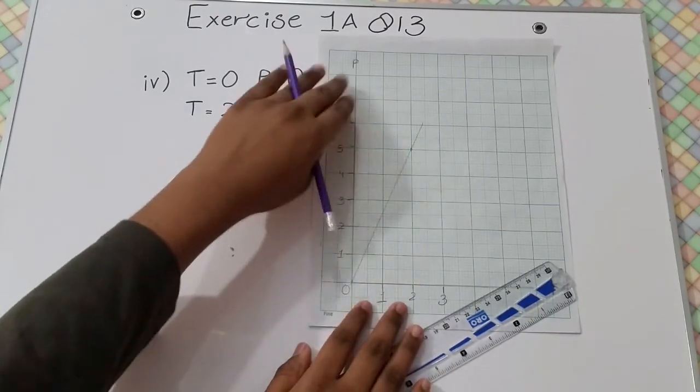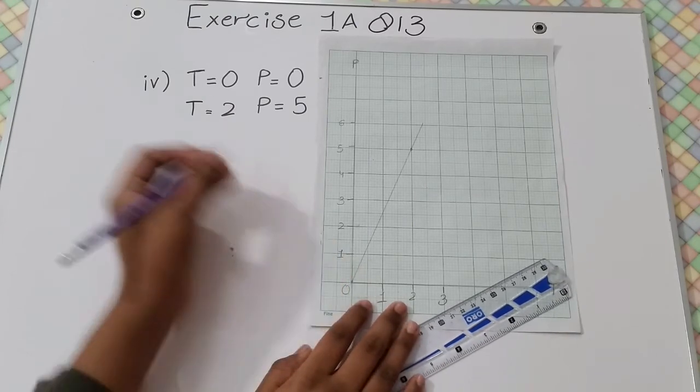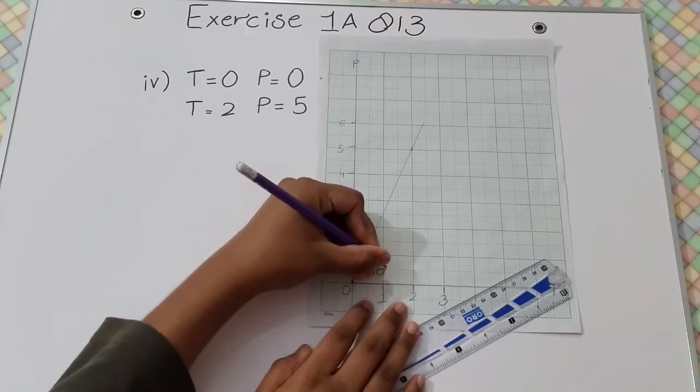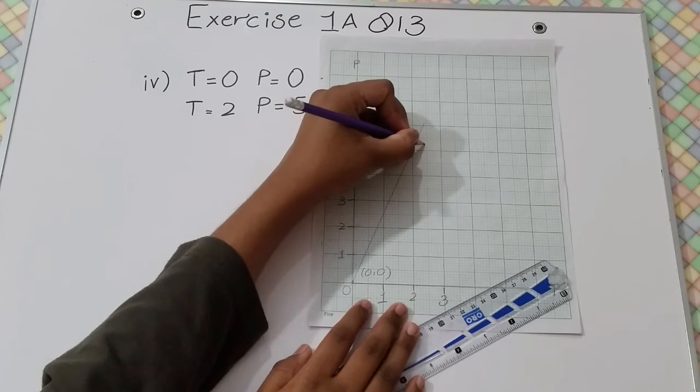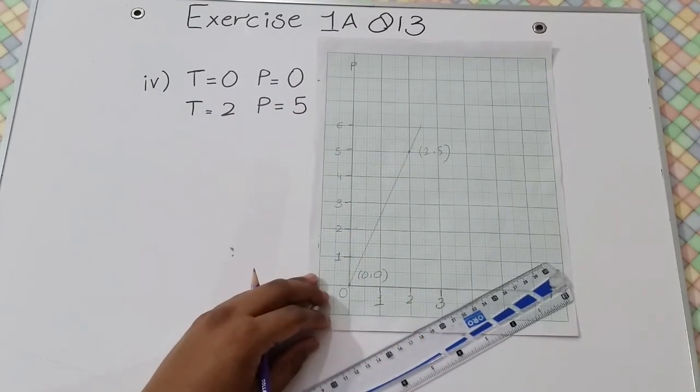And now we are going to label the graph. We label the coordinates, that is 0, 0. And the last coordinate is over here, that is 2, 5. In the first part we took out an equation.